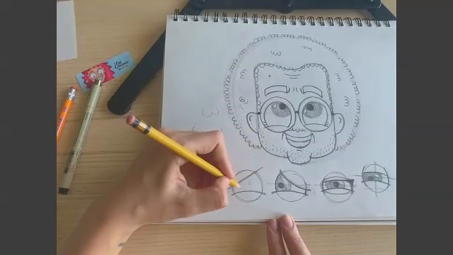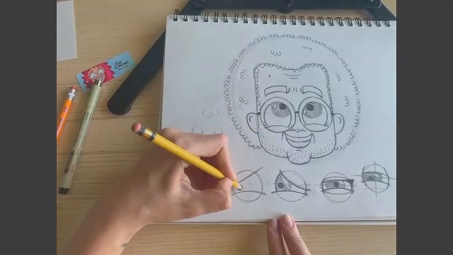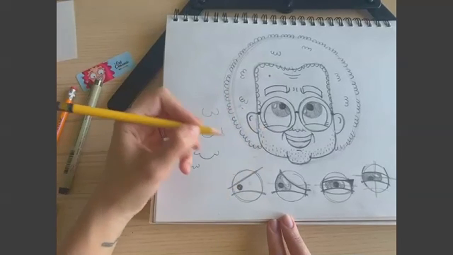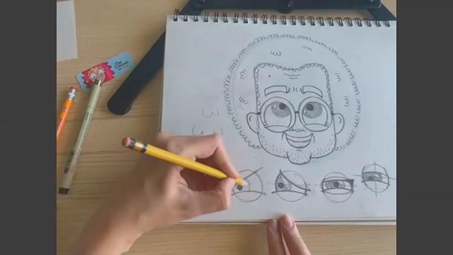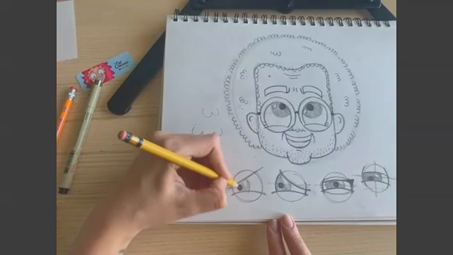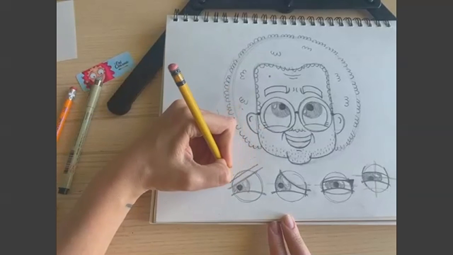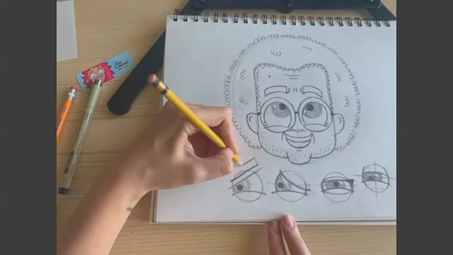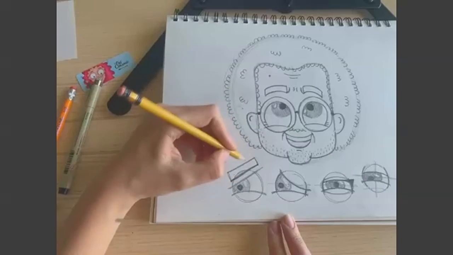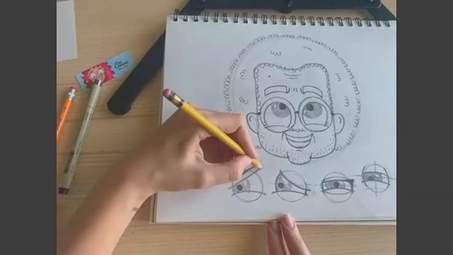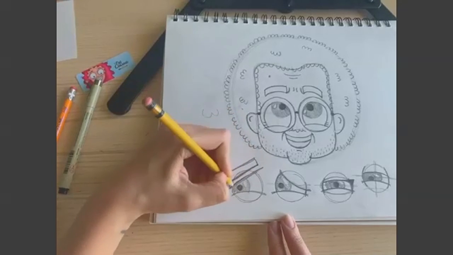So he will be very angry. You can even add his eyebrows right here, same very sharp eyebrows. Looking very mad.